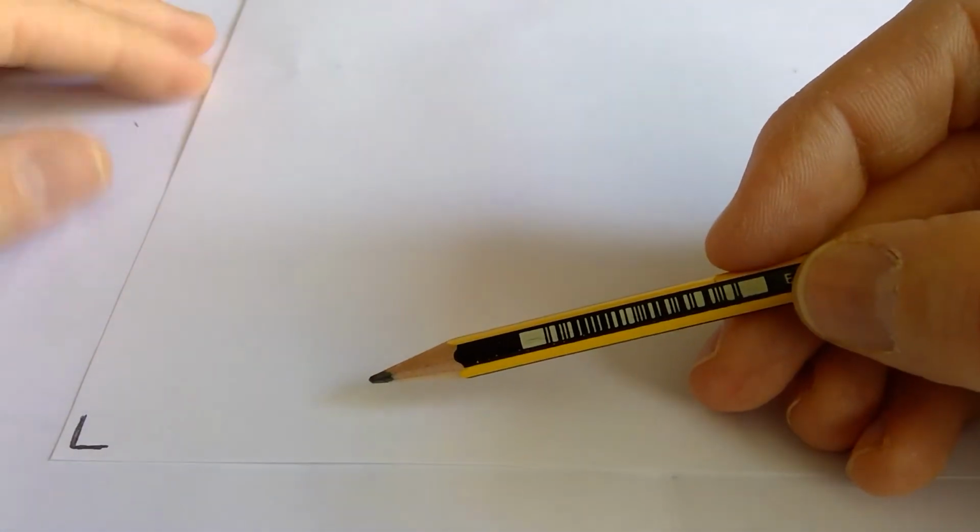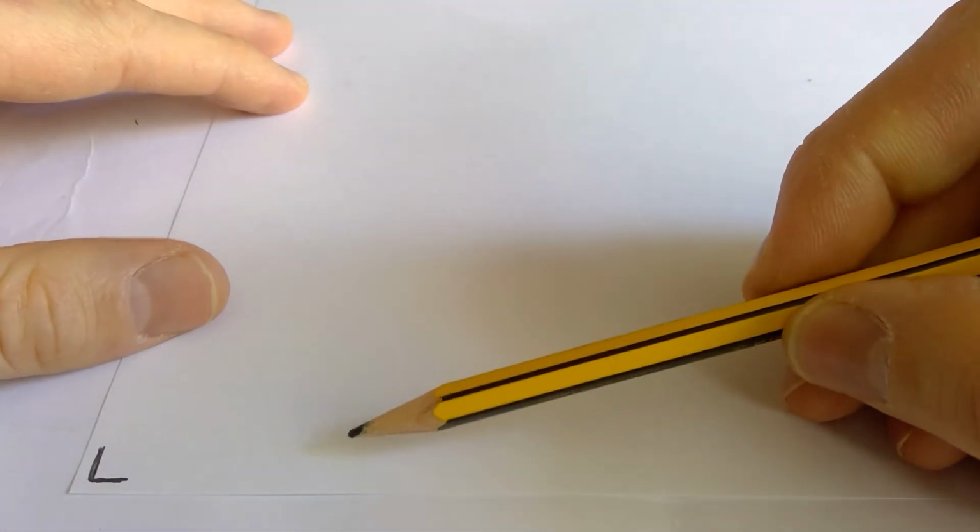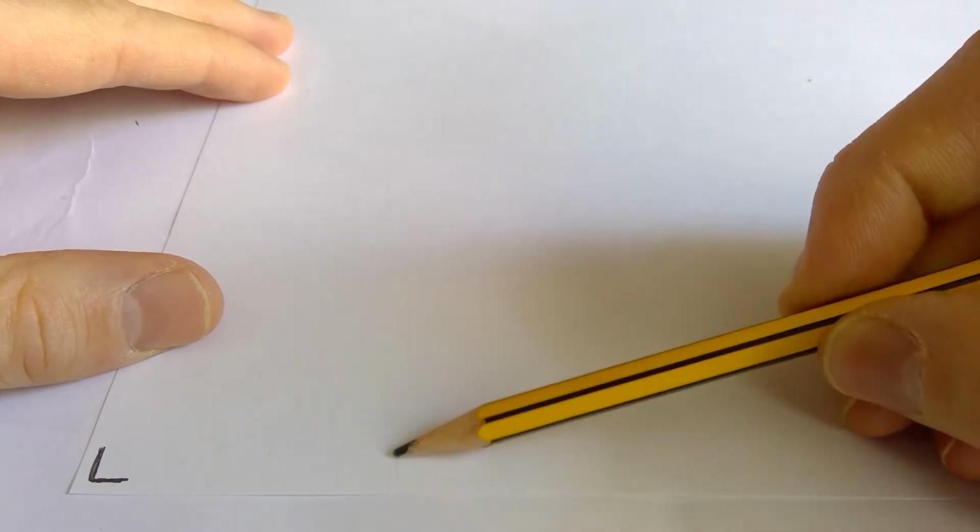I'm going to start with the wall. We always say build up this drawing as if you're a builder building the house. You know, start with the wall and go from there. Now the window is going to be roughly along here.